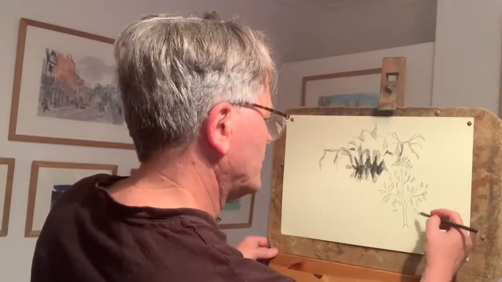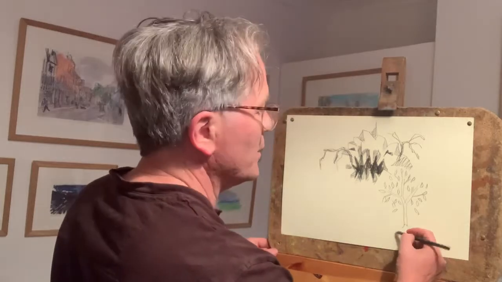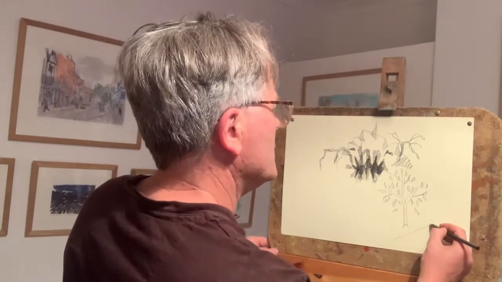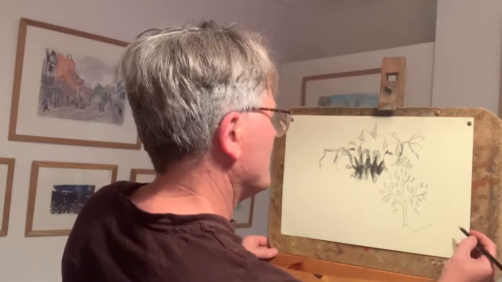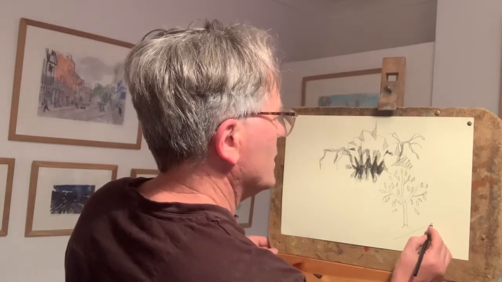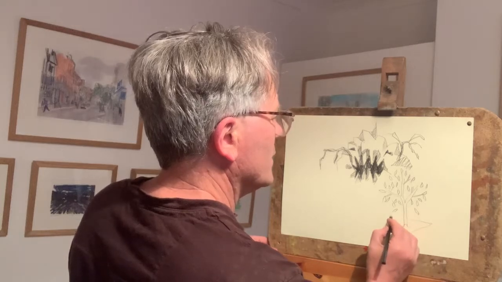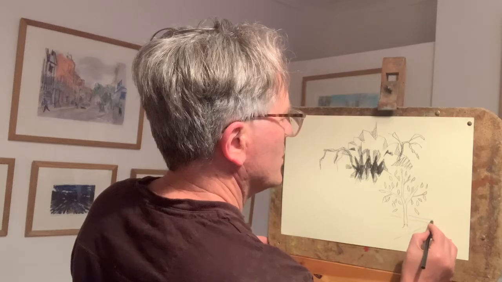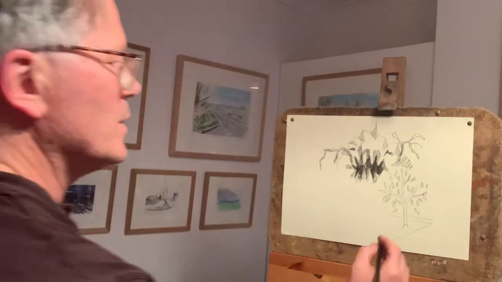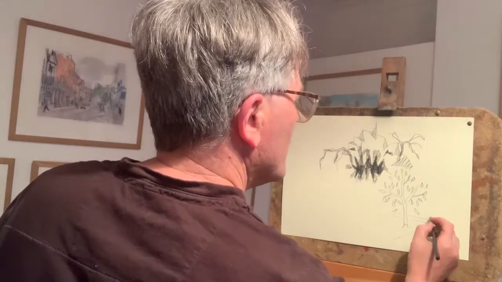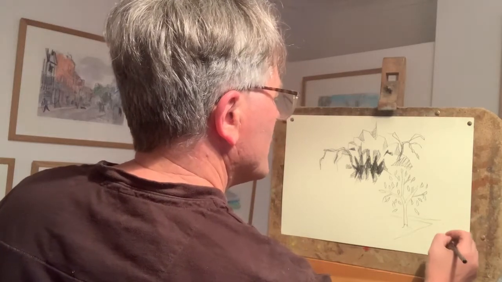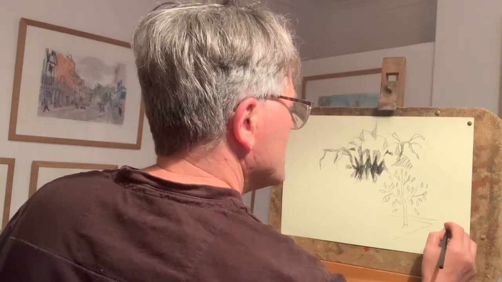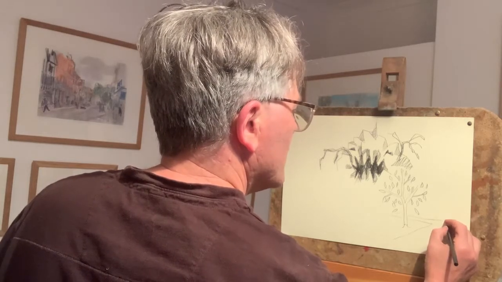And I'm just going to draw a path going like this, just past the tree, and then coming back on the other side of the tree. There. We can put some flowers in over there. And let's have a fountain just here.